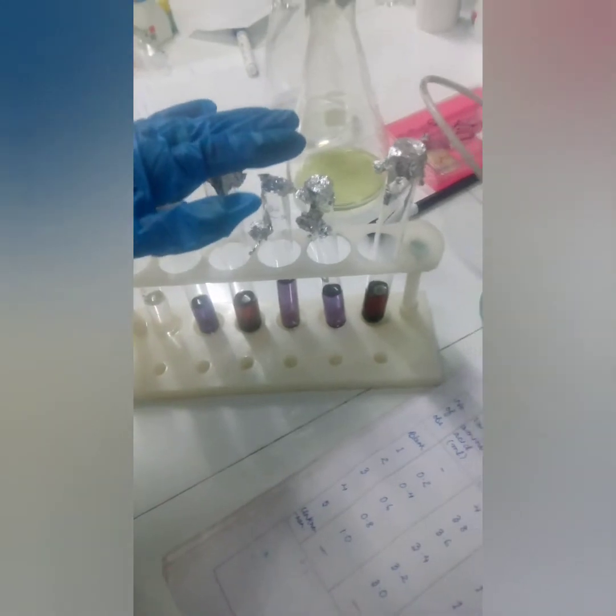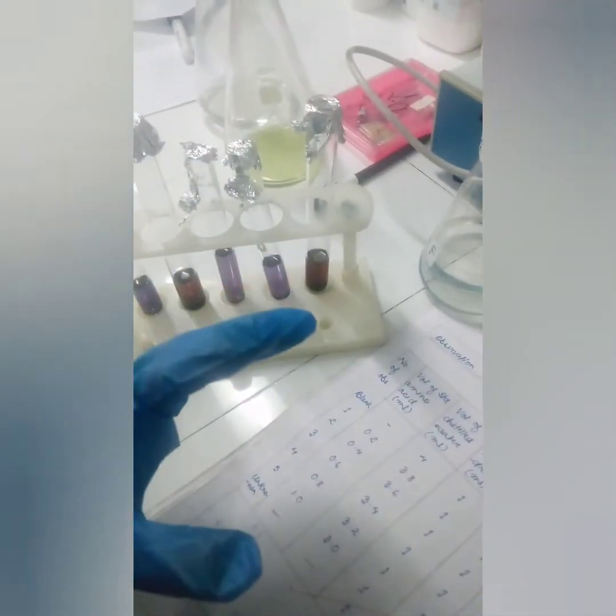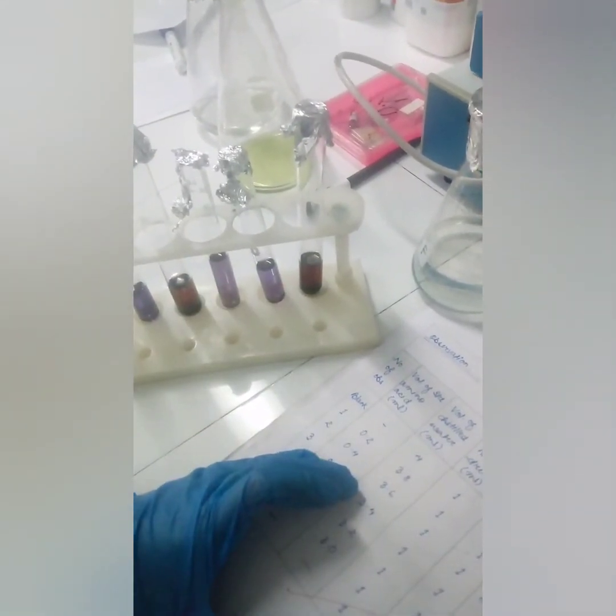After taking out these test tubes from the water bath, you will let them cool down, or you will keep them inside cold water. And after that, the last step, as I said, is we will add ethanol in order to stop the reaction. So now we will take the absorbance reading.